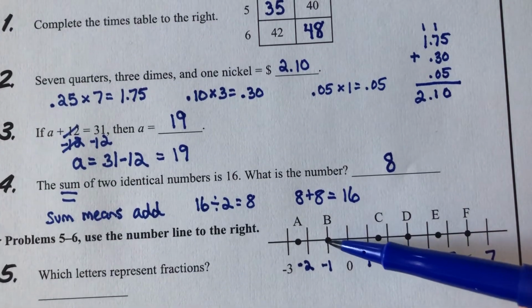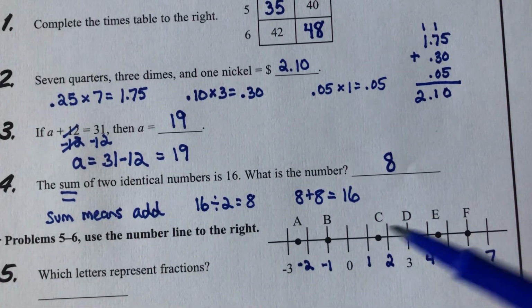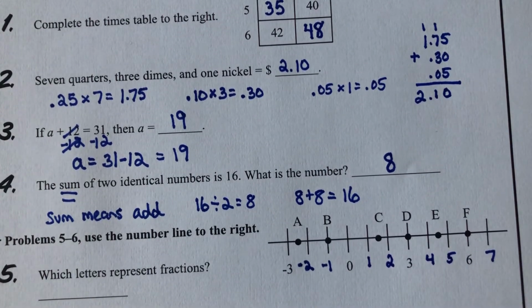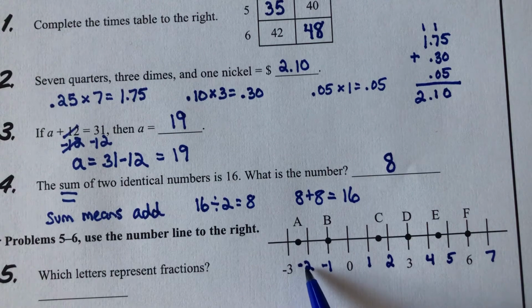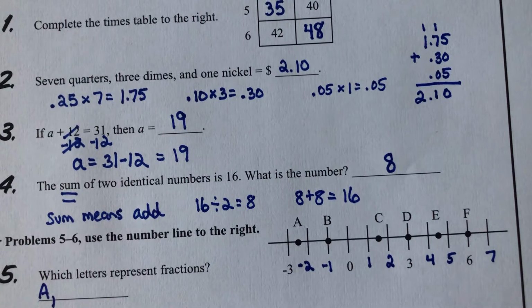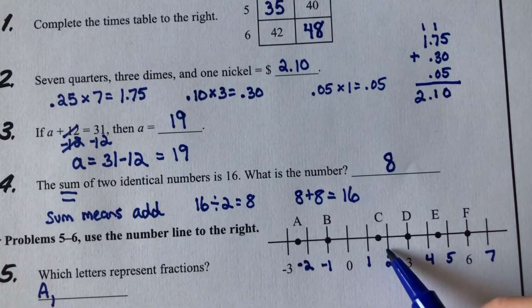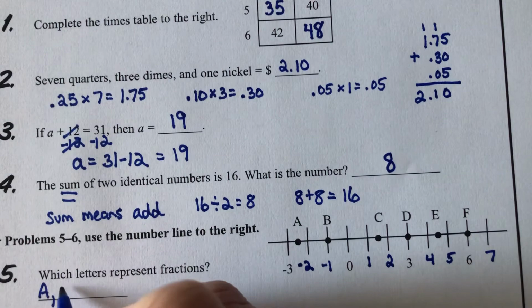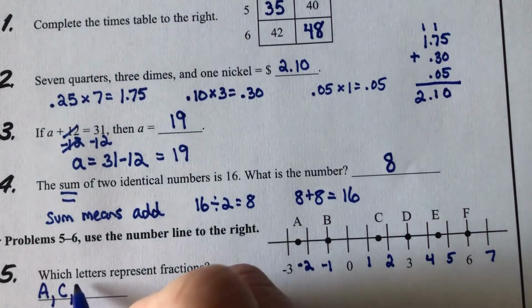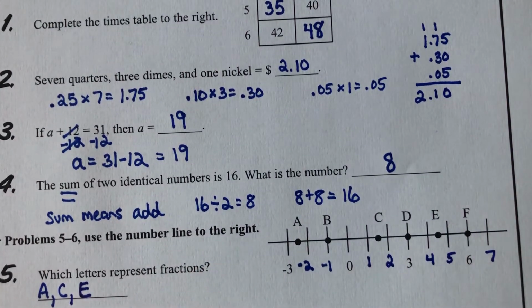Well, the points that line up right on one of these vertical lines are whole numbers. And then the points that fall in between the vertical lines would represent a fraction. So A falls between -3 and -2. So that would represent a fraction. C falls in between the 1 and the 2. So that's going to represent a fraction. And then the E falls between the 4 and the 5. So that's going to represent a fraction. So A, C, and E would be the fractions on that number line.